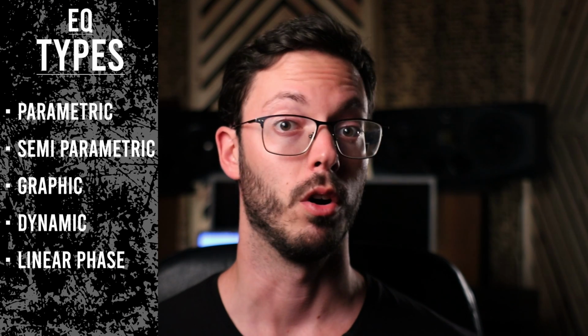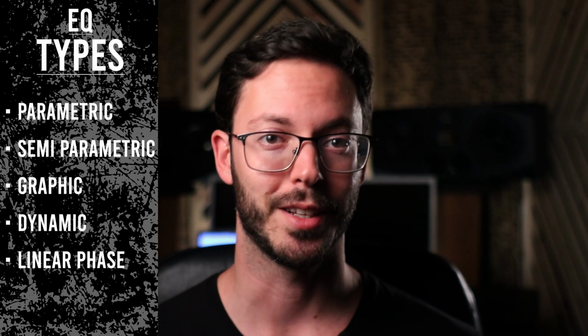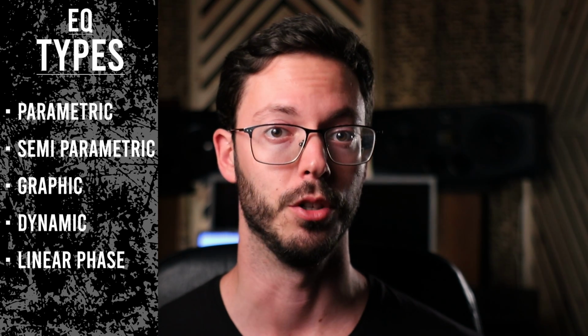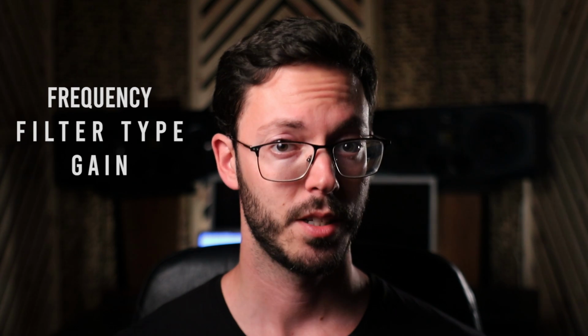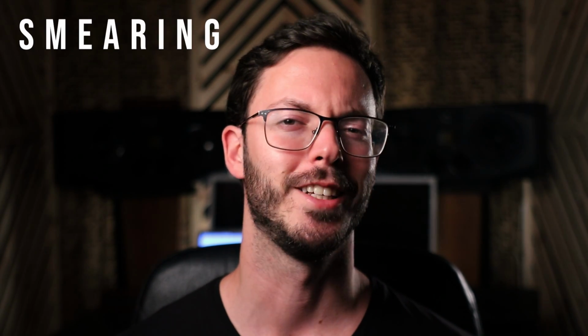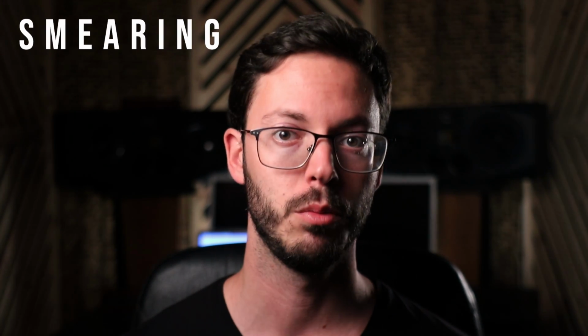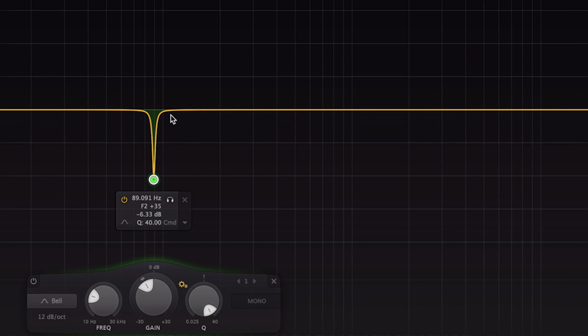Linear phase EQs are a potential solution to a side effect that sometimes appears from the traditional EQ design. Most of the EQs you'll meet are minimum phase EQs, which implies that they have slight time delays, which in turn introduce slight phase shifts that vary by the frequency, filter type, and gain. This is called smearing, and it's more likely to happen when using intrusive EQ moves like very narrow cuts or high-pass, low-pass filters.